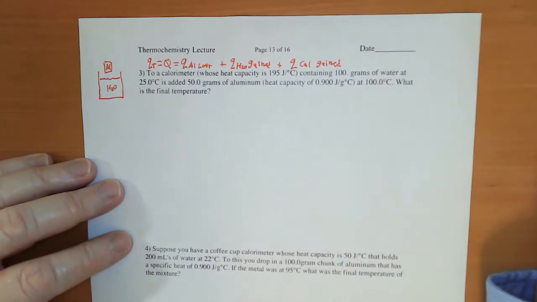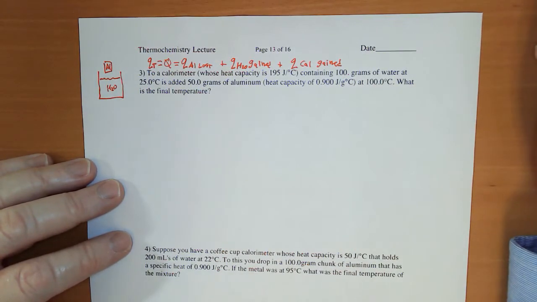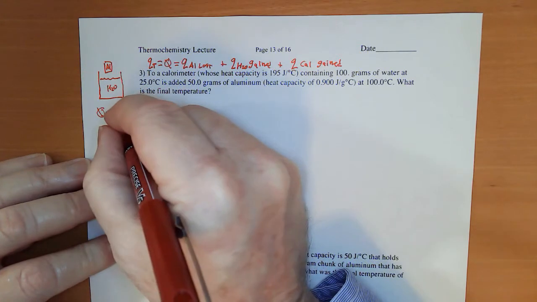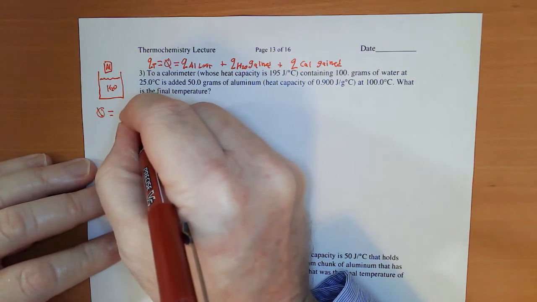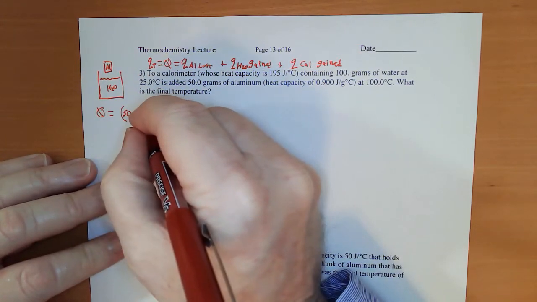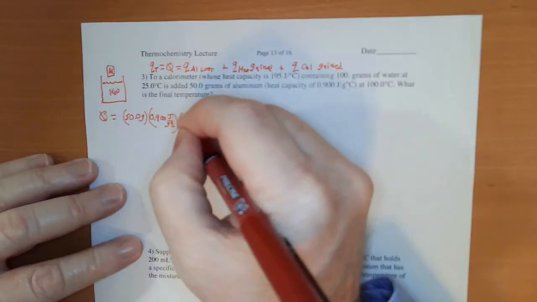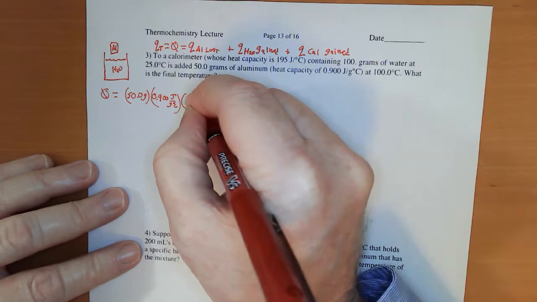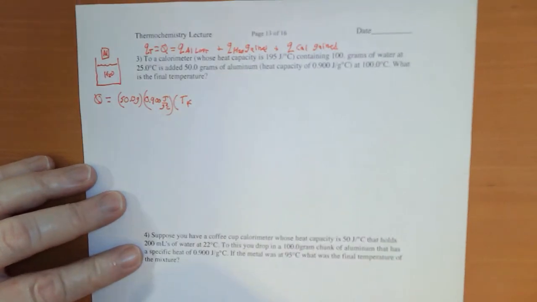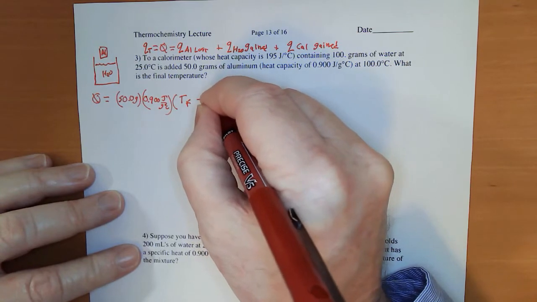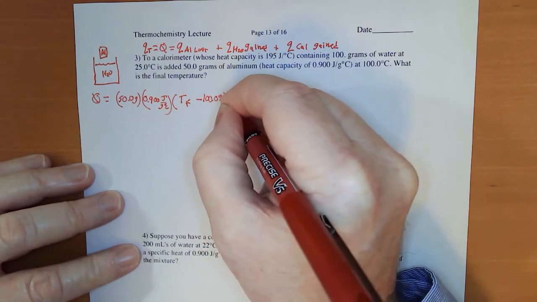And we'll have a little bit more algebraic stuff to do this time, but it's not going to be impossible. 0 equals, now the mass of the aluminum is 50.0 grams times the heat capacity of the aluminum. We don't know the final temperature, so we're going to call it T final, minus its initial temperature, which was 100.0 degrees Celsius.